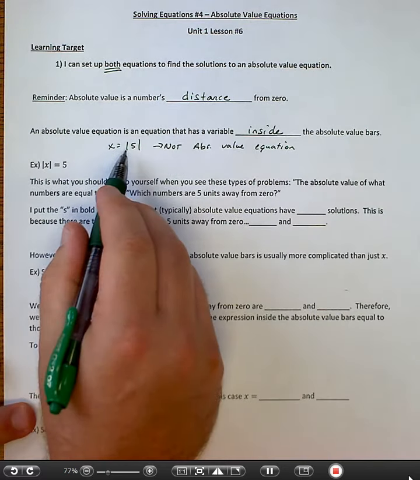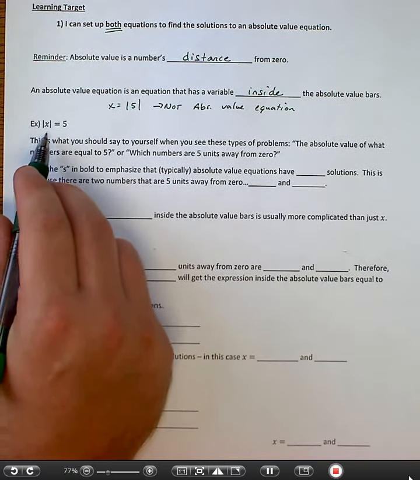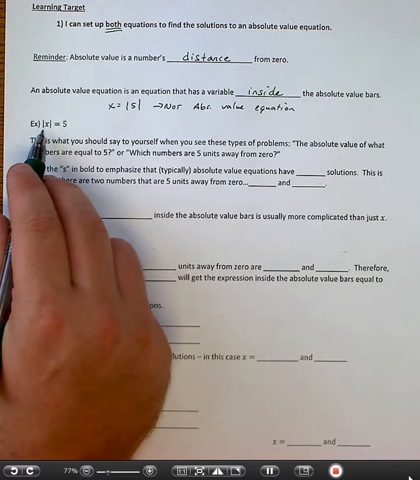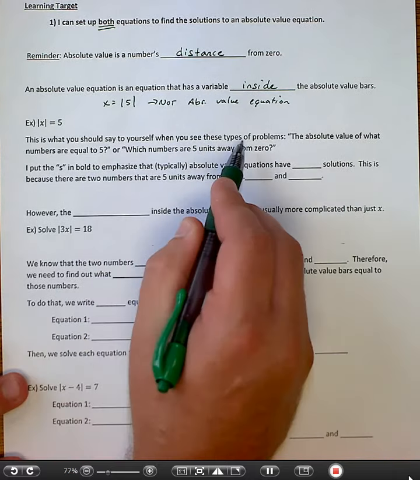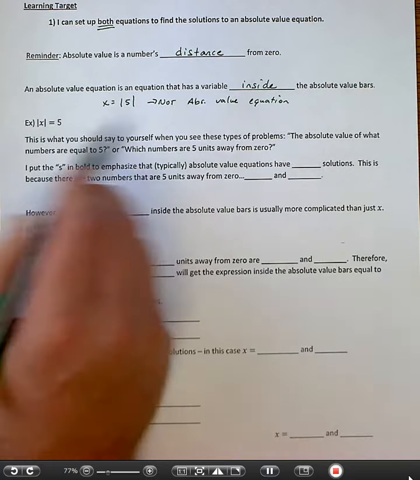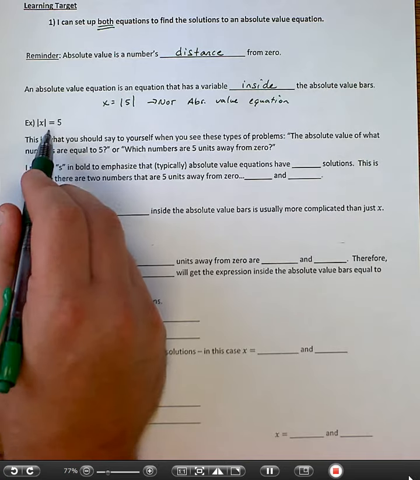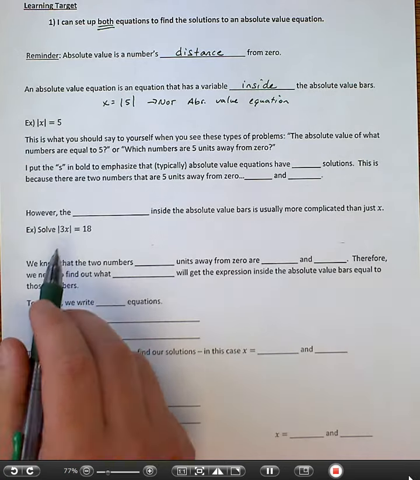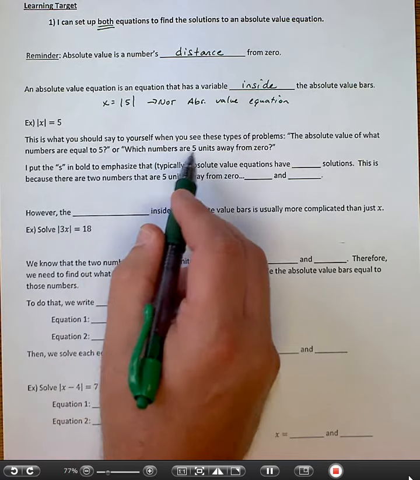But if you look at the next one, this is an absolute value equation because the variable's inside the absolute value. So this is what you should say to yourself when you see these types of problems. The absolute value of what numbers equal 5? Or, another way of saying that a little quicker, which numbers are 5 units away from 0?